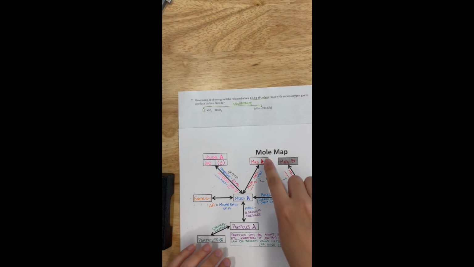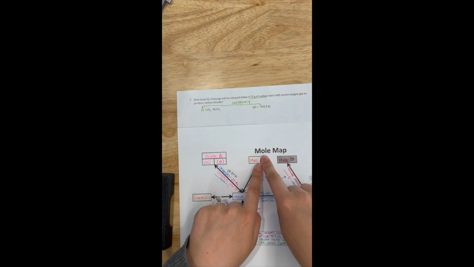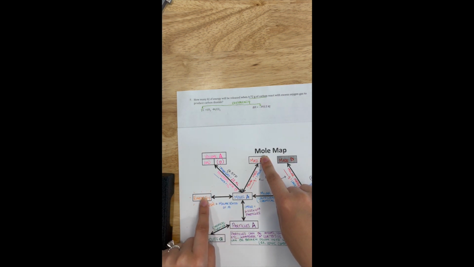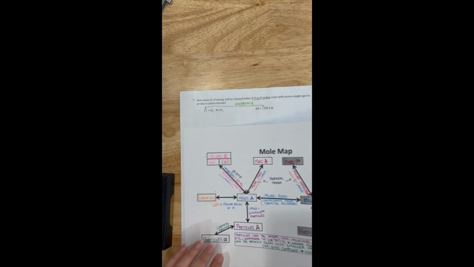So we can go ahead and set up our dimensional analysis at this point. If you want to pull your mole map back out and take a look at this, it's telling us we're starting with grams, and we're trying to get to energy. So let's go ahead and do that.